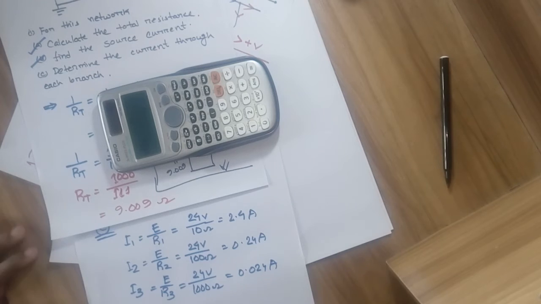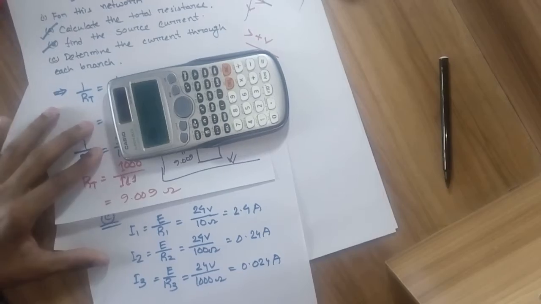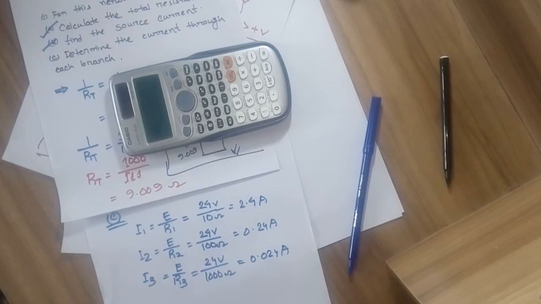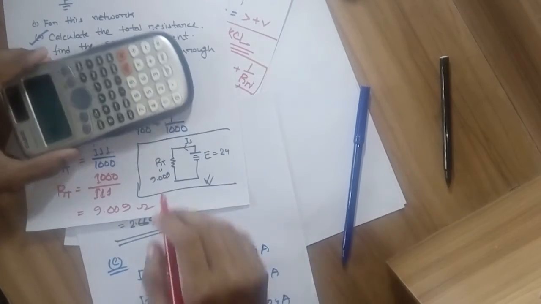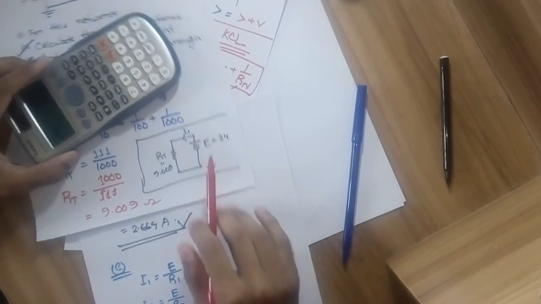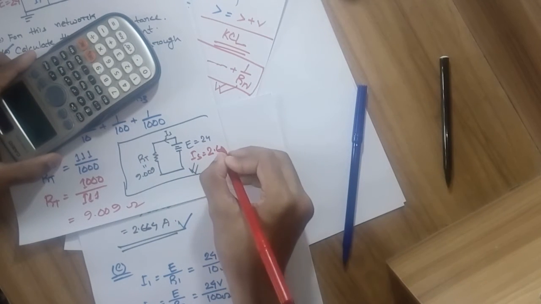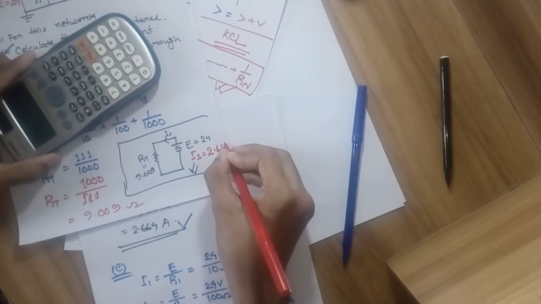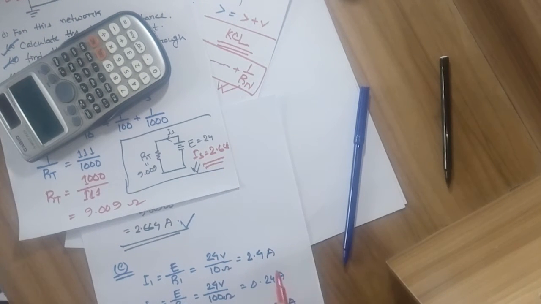We don't know if this answer is right or wrong, so we are going to check the values. On this network the source current IS is 2.664 amps, and this current gets divided into I1, I2, and I3.